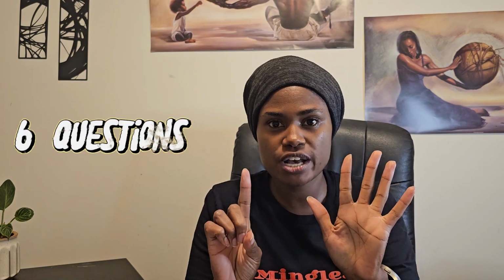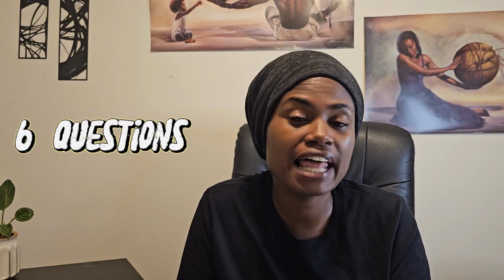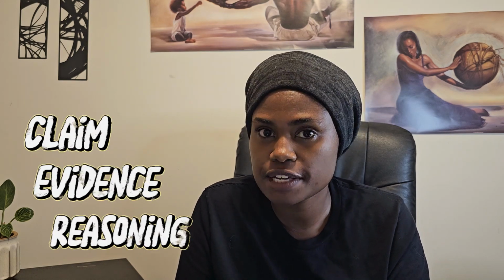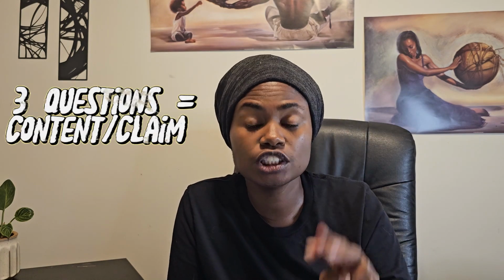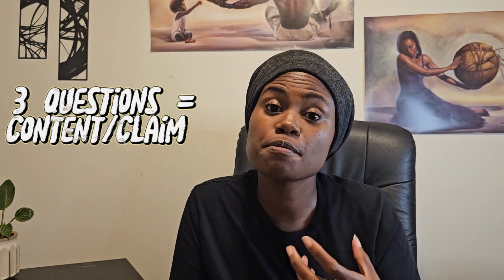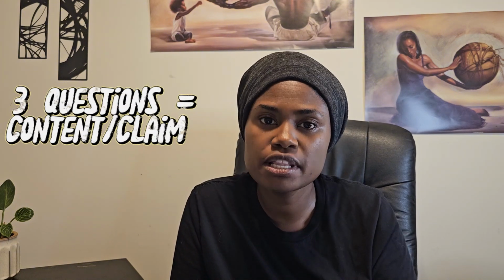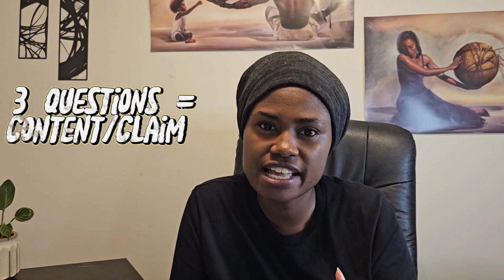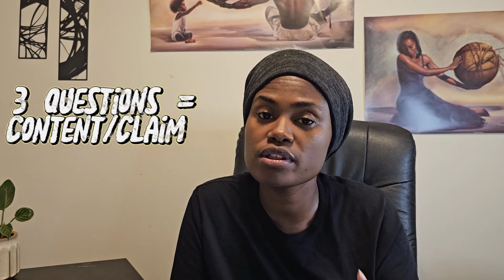Now, that brings us to the actual framework that I use to create my formal assessments. My formal assessments only have 6 questions, but I give them at least once a week. And it's based upon the CER framework, claim, evidence, reasoning. 3 of my questions will deal with the claim of the content. So that is the principles, key vocabulary, key people, key events that are within that unit or that lesson.